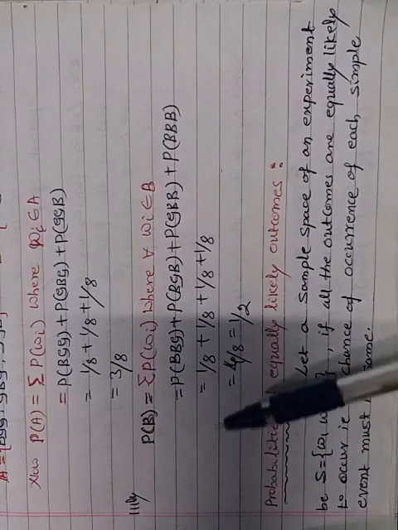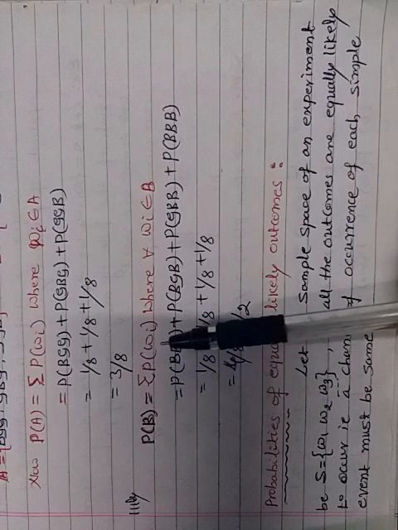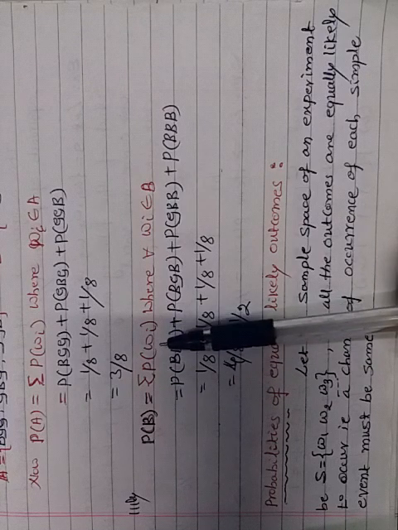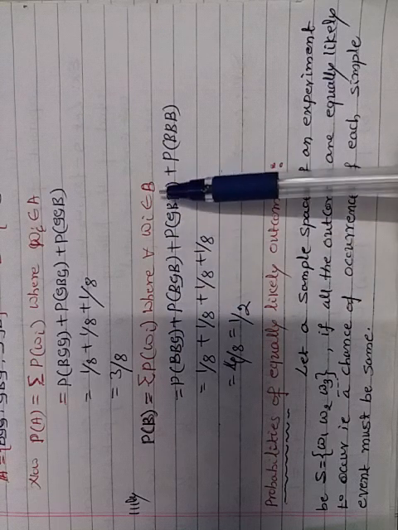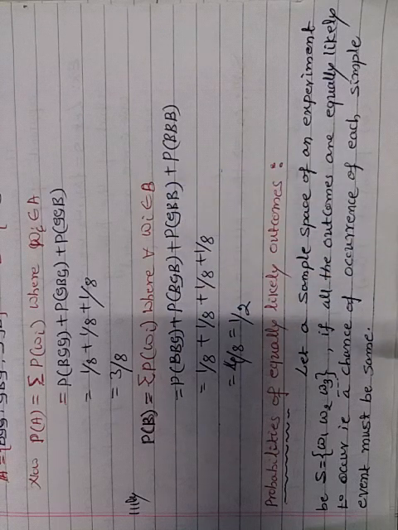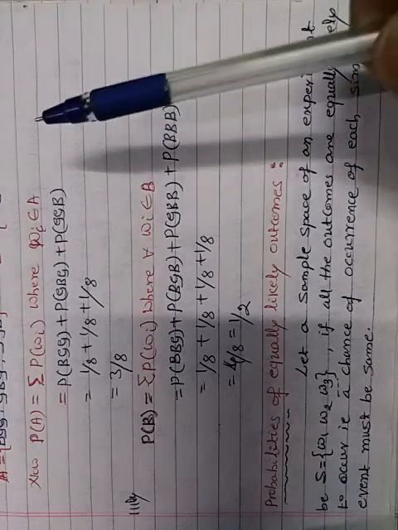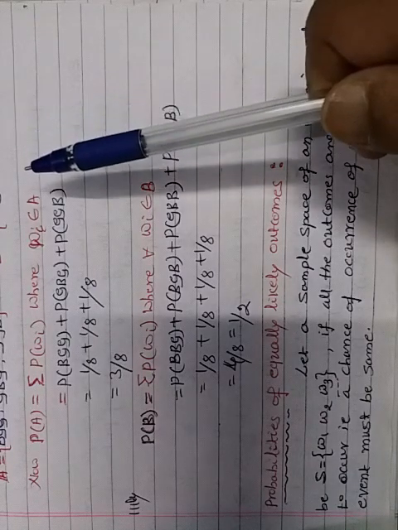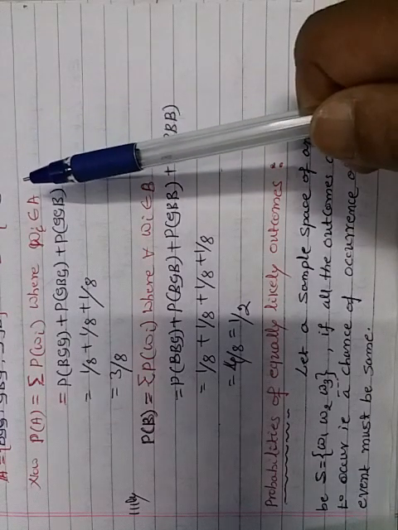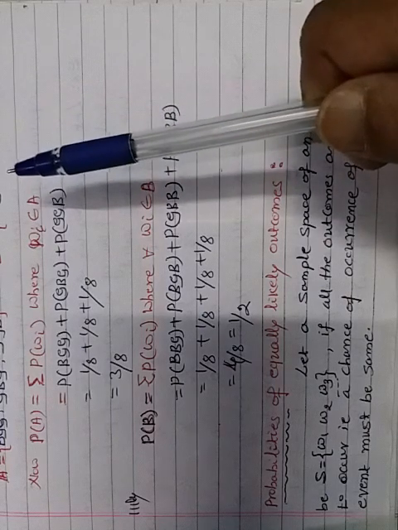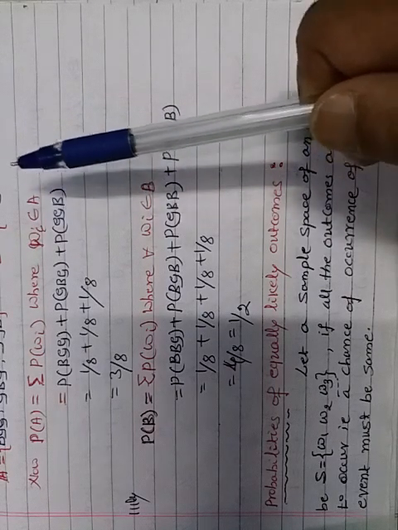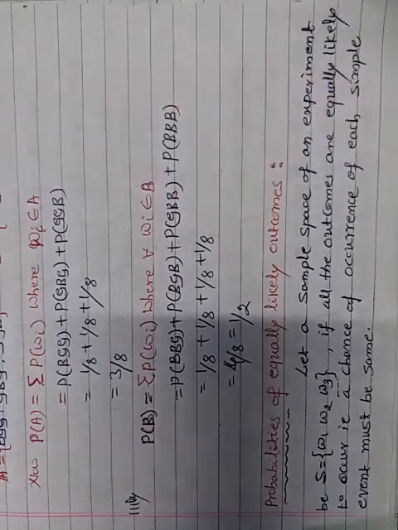Probability of B is equal to the summation of the probability of omega i, where omega i belongs to set B. But what is the condition of B? At least two pens are defective and one is non-defective.